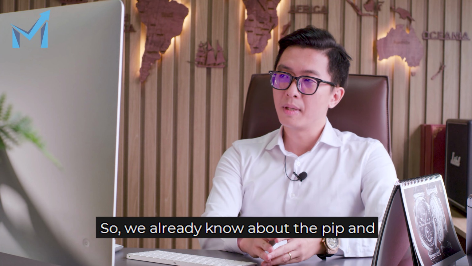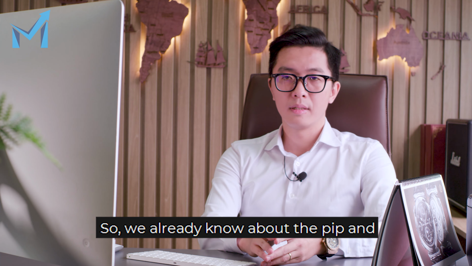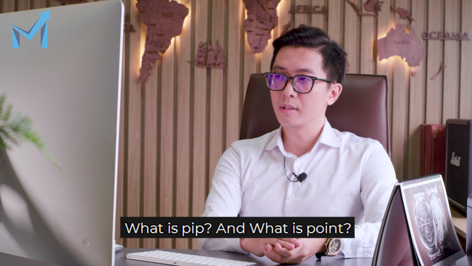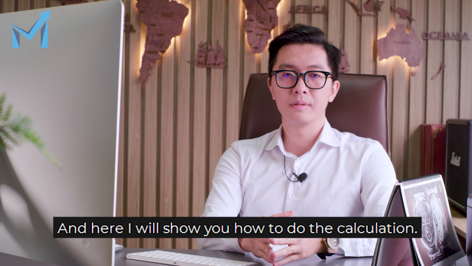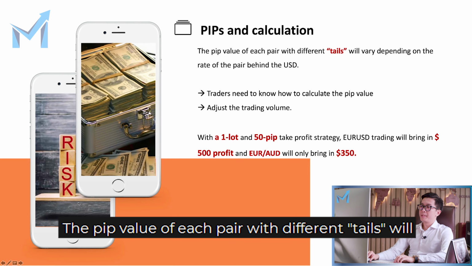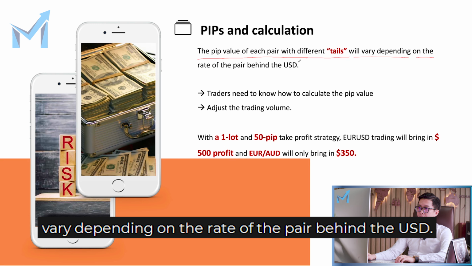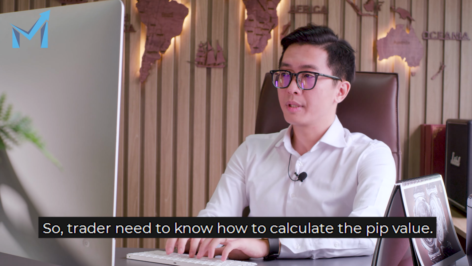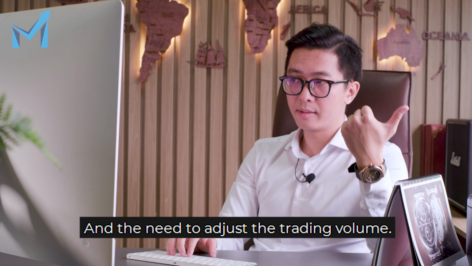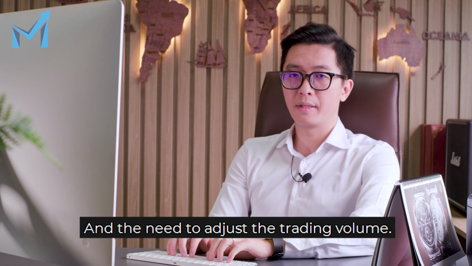So we already know what pips and points are. And here I will show you how to do the calculation. The pip values of each pair will vary depending on the rate of the pair against the USD. So traders need to know how to calculate the pip value and adjust the trade volume.